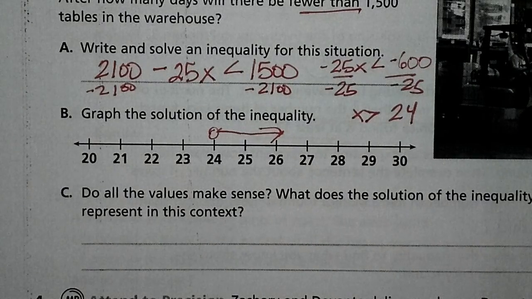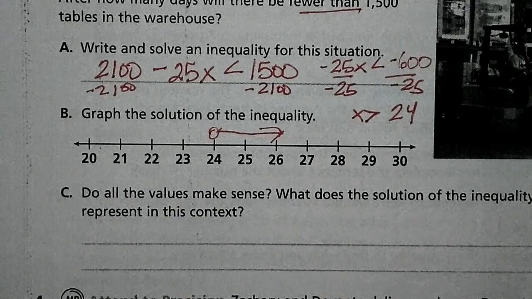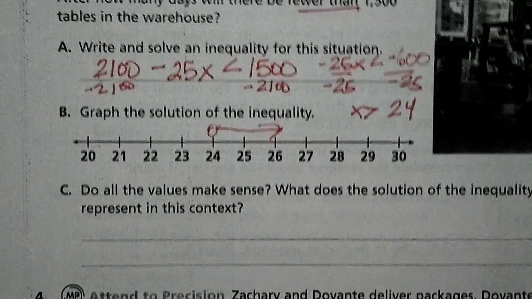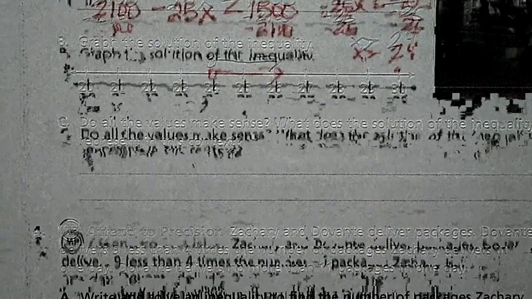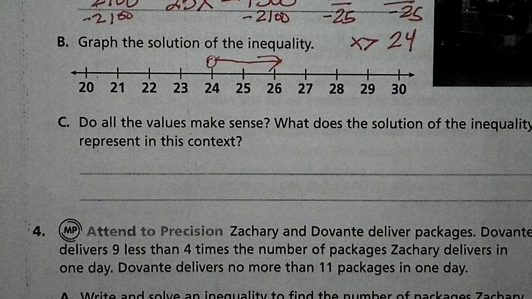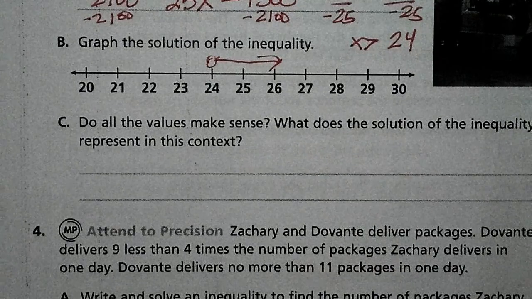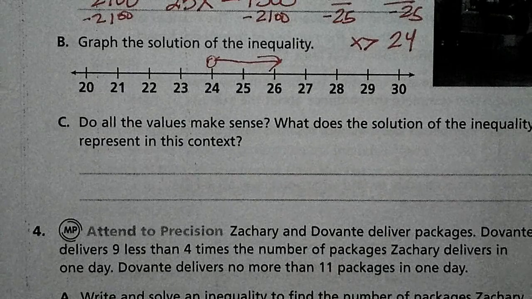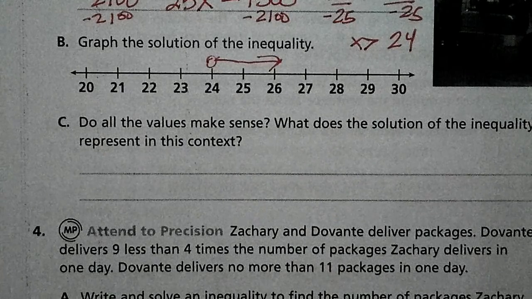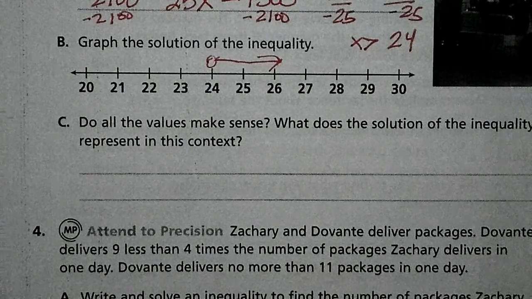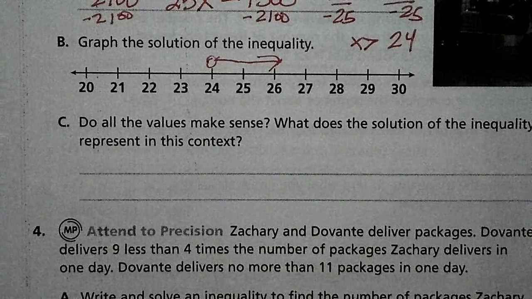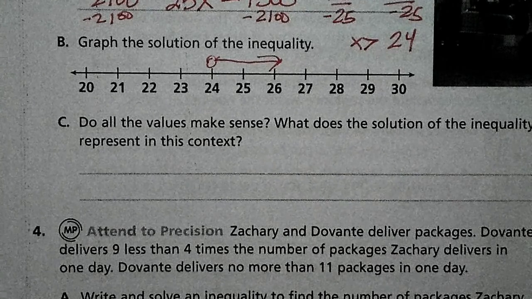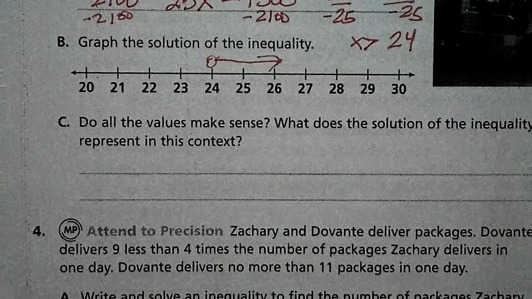I want to check to see if I got 4a right. What'd you get? 9 minus 4x is less than 11. I would have made it 4x minus 9. Yeah. Because it says it's 9 less than 4 times. So 4x minus 9.